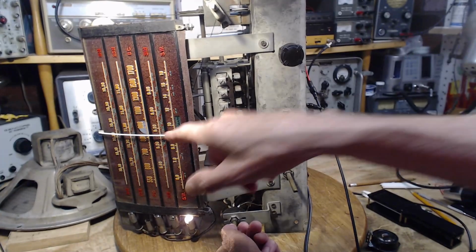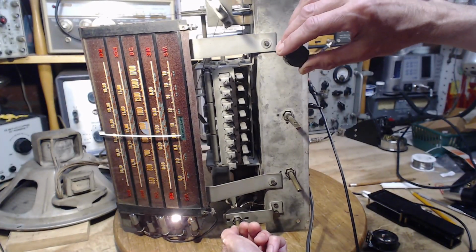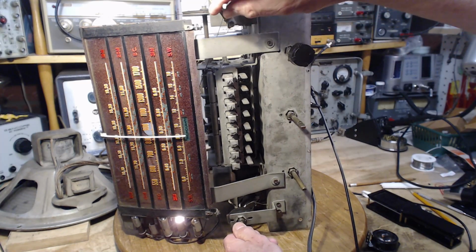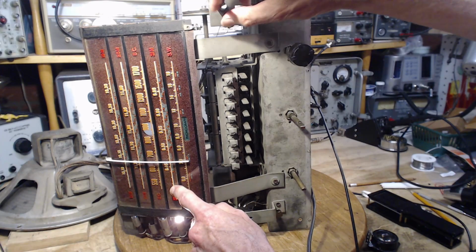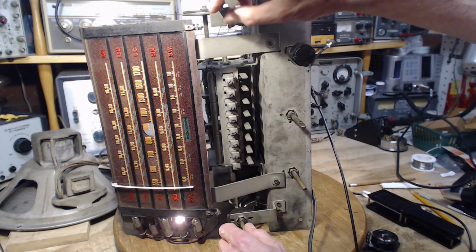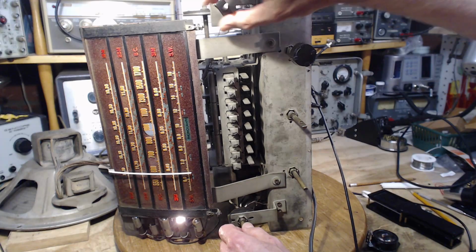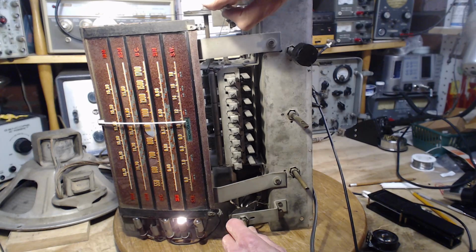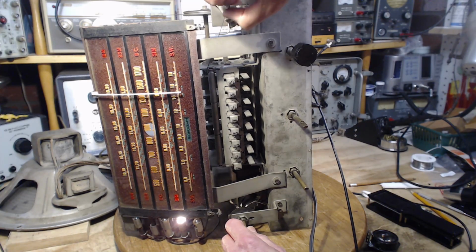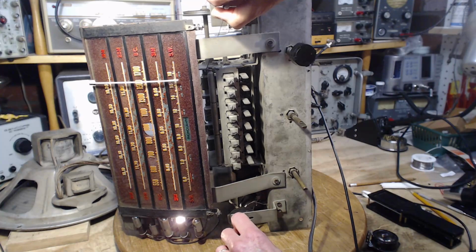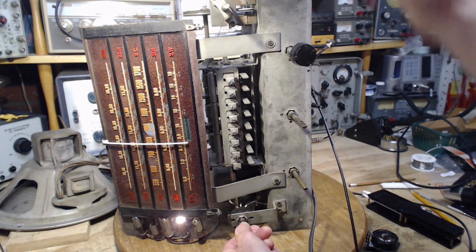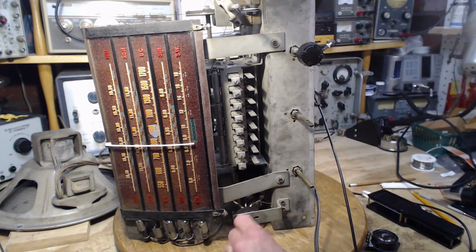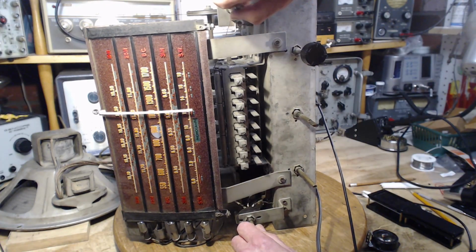So that's going to be 9.3 there. Okay, next band. Oh, that's lovely. Look at that. 9.3 is off the scale, I think. Surprisingly quiet. Next band. Next band is this one. 11. Sounds the same.